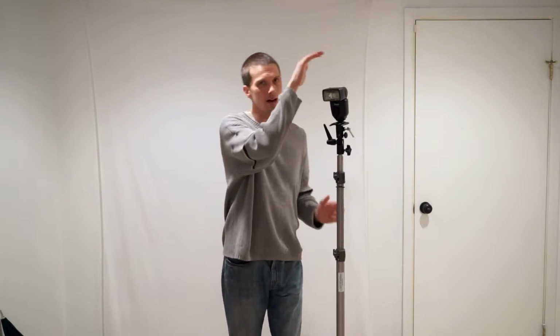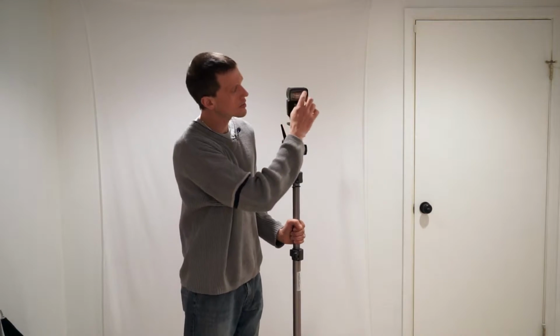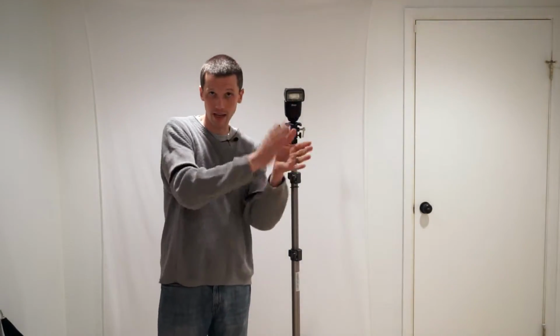So if I have just one flash head like this, then the area that the light comes out of is relatively small. It travels relatively short distance. That doesn't give it a lot of time to spread outward. And because of that, light hits the subject from not very many angles. When that happens, you get very short transitions between lit area and non-lit area.